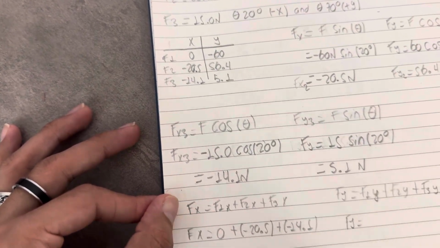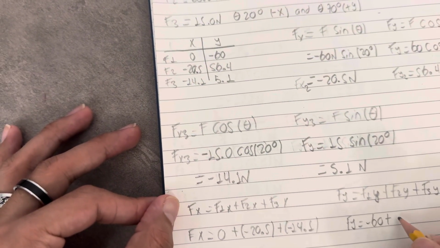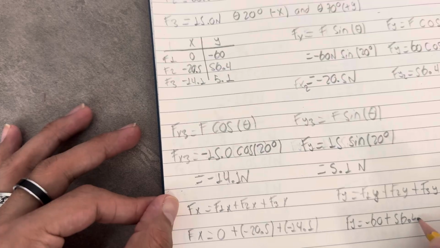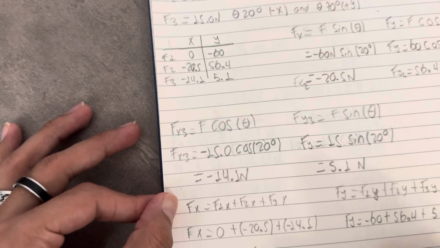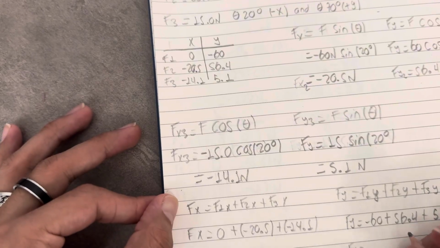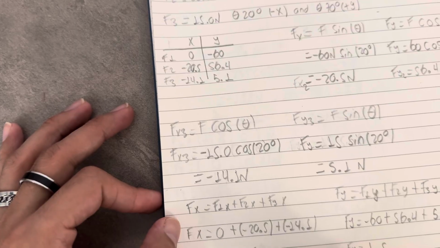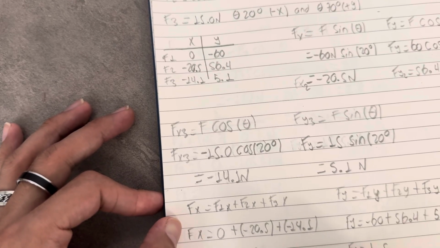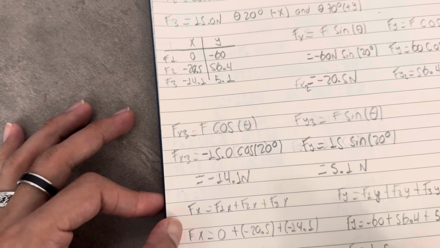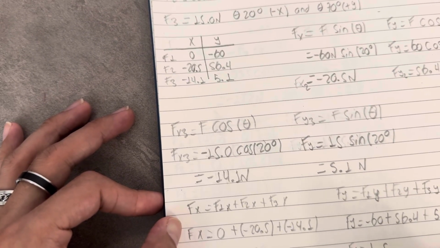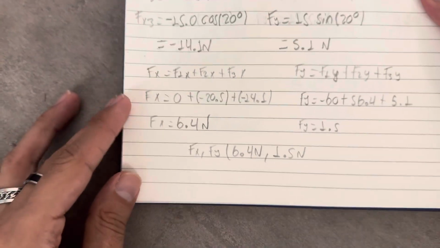Fy is equal to minus 60 plus 56.4 plus 5.1. So Fy is equal to 1.5. So Fx, Fy is equal to 6.4 Newtons, 1.5 Newtons. Right here.